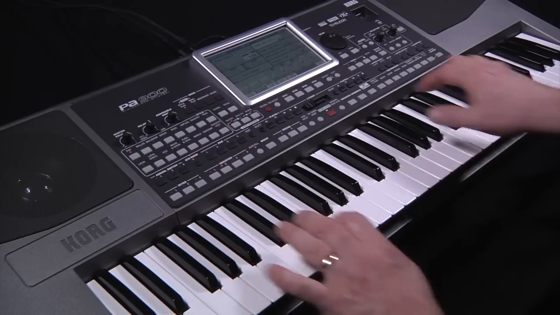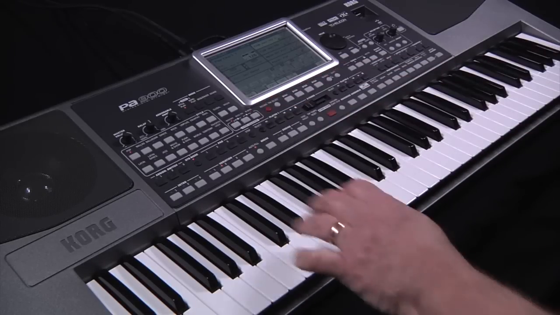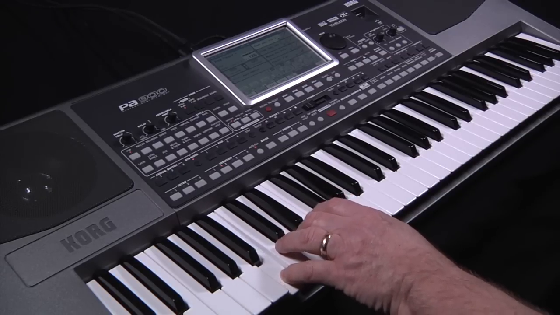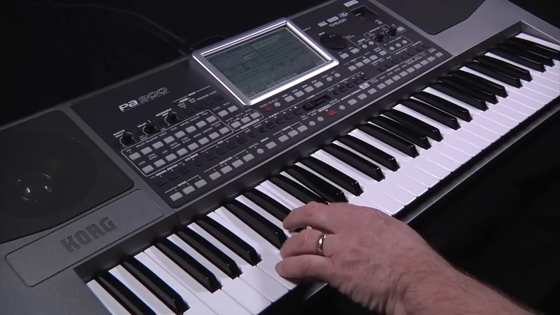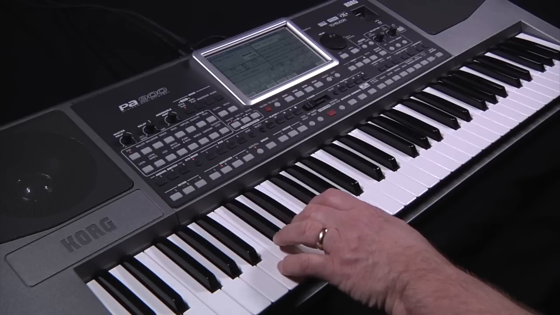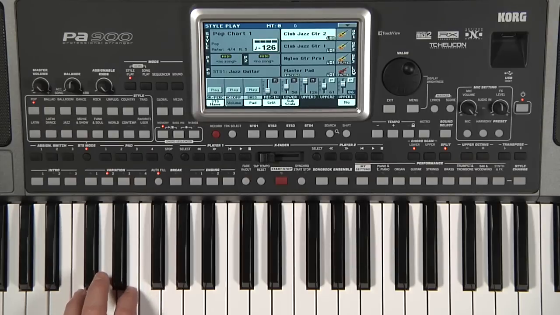Turn off manual bass. You'll notice that the bass in the style will always play the root of the chord you are playing no matter what inversion you play. If you turn on bass inversion, the bass will play the lowest note in your chord.